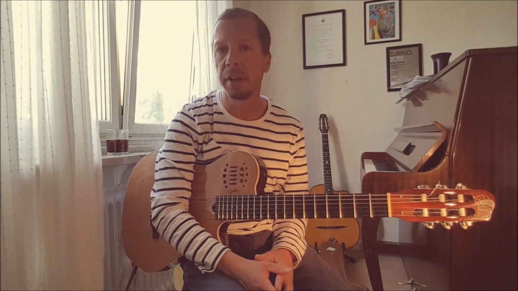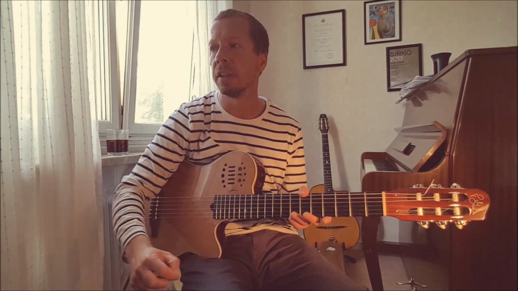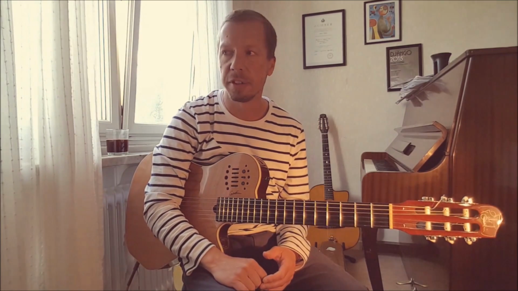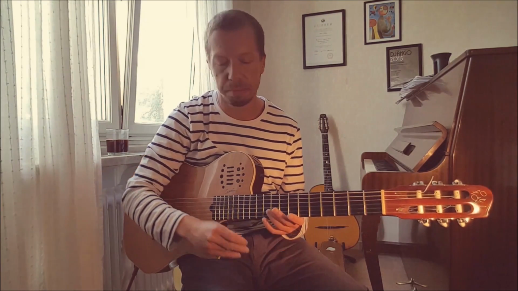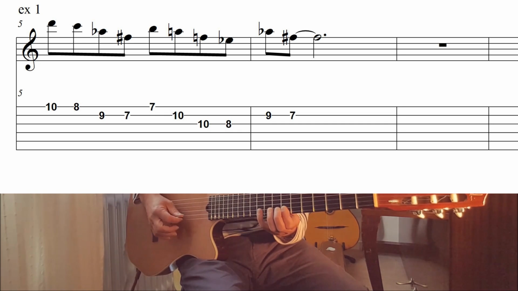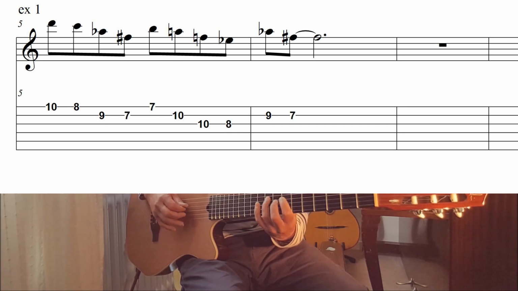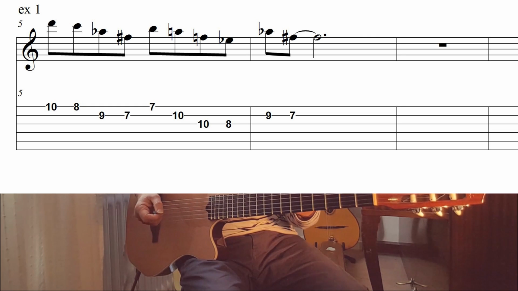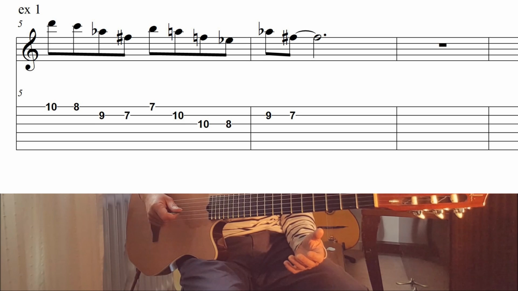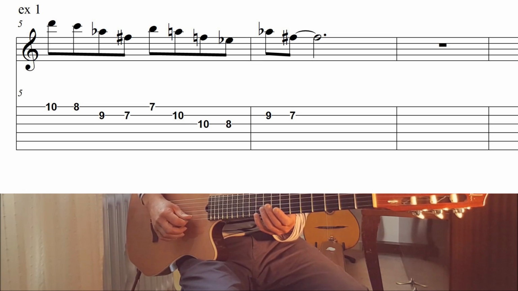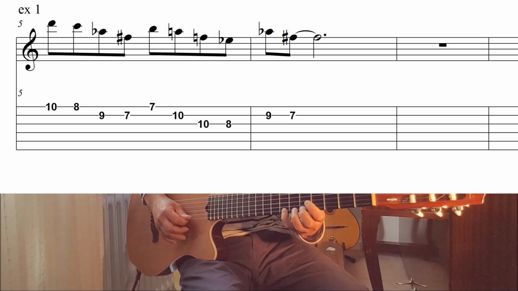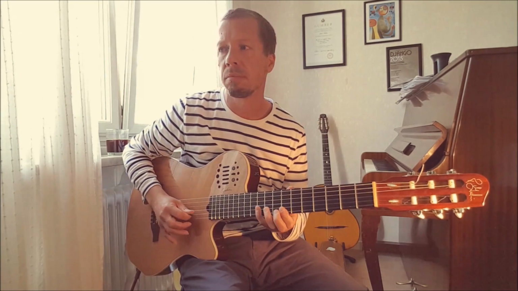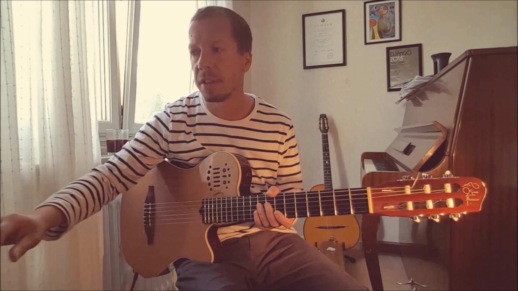So, just like before, I'm going to give you some licks. This first one here is an extremely common diminished lick, very cliche, so again, be careful. But it goes like this. And again, because the diminished scale is symmetrical, you can move it as you like. And over the backing track it sounds like this.